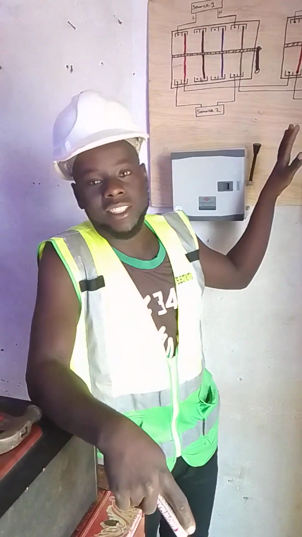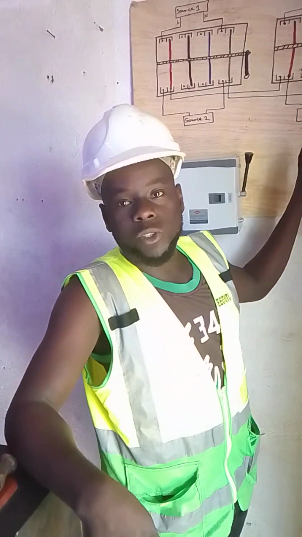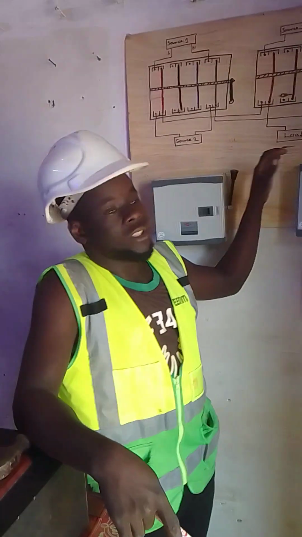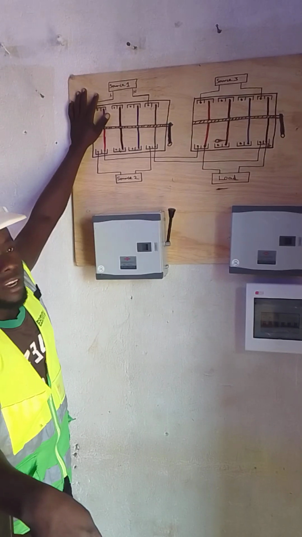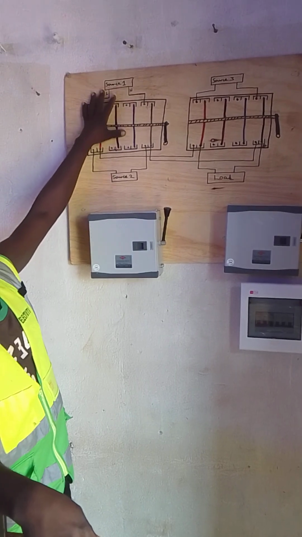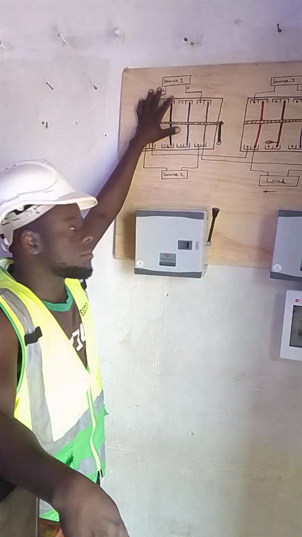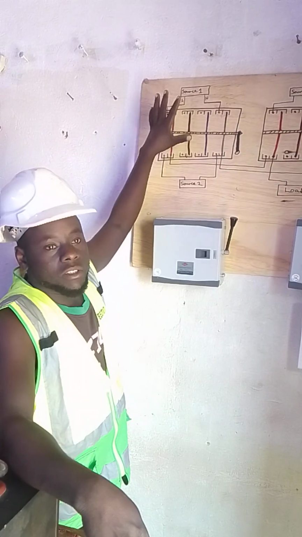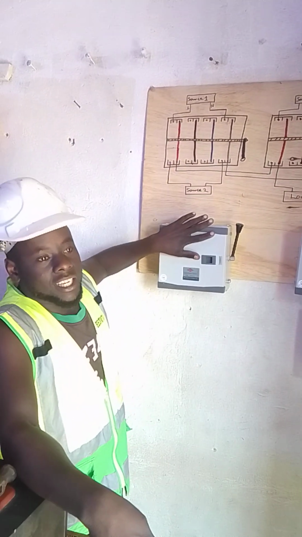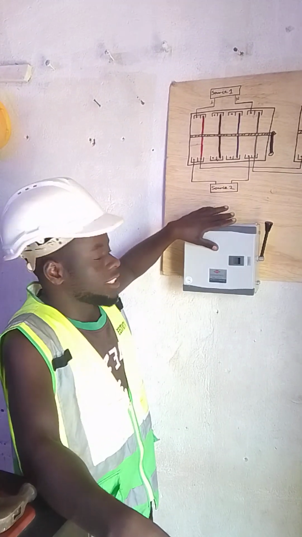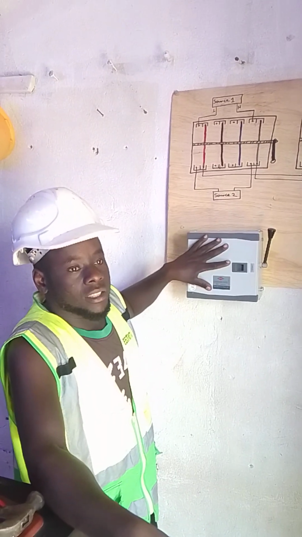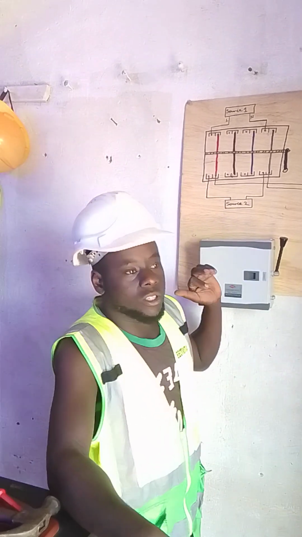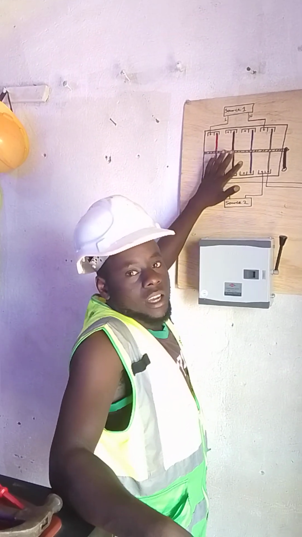Just as I promised in our last video, we talked about the connection of the three-phase changeover using two sources of power supply. In our last video we used a three-phase changeover, but we used it to connect a single phase load and a single phase power supply.